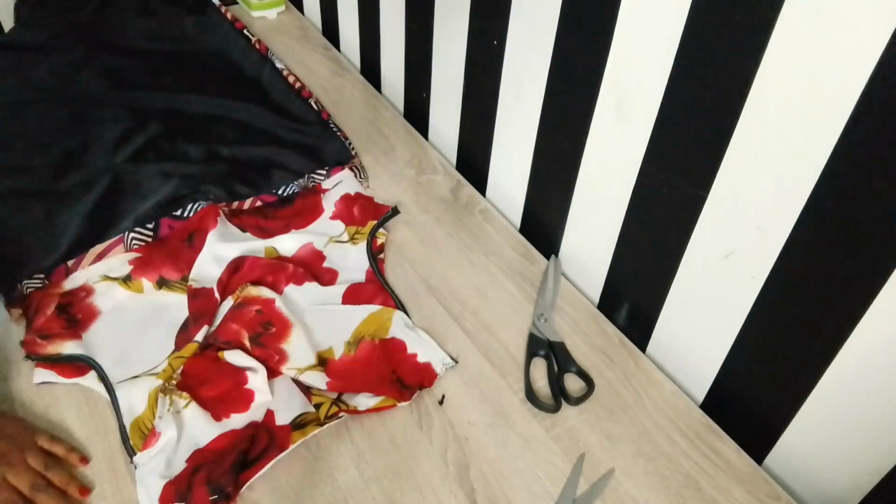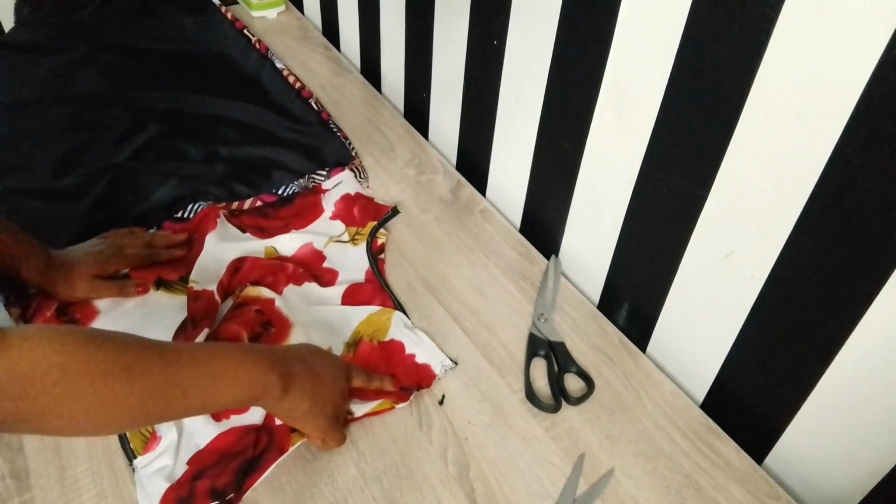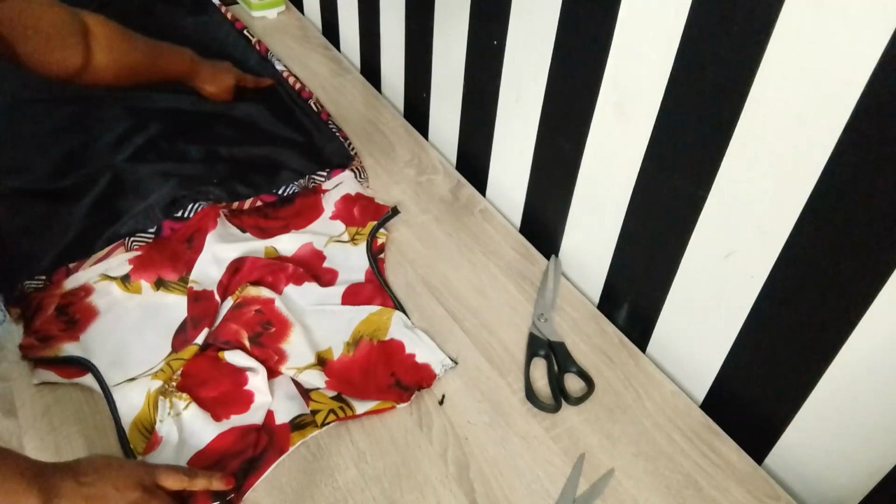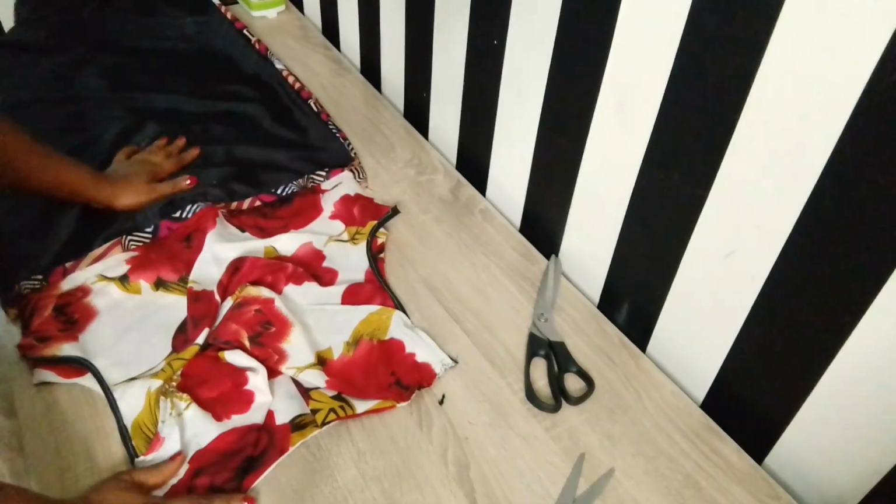So guys, this is the final stage of the process. So I'll join the shoulders and the sides with accurate body measurements, and then we'll get to see the final look of the process.